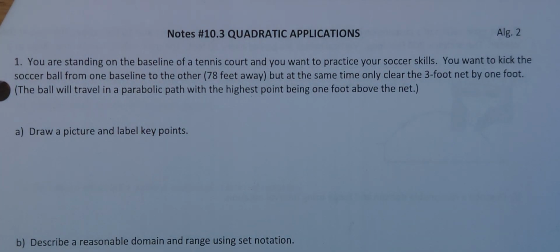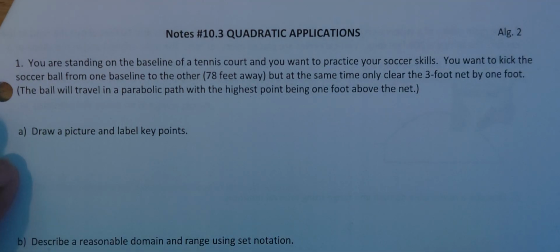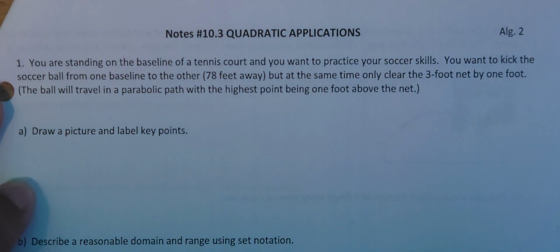And in this video lesson, you will learn how to apply quadratic equations to real-world situations. Okay, so let's start with example number one. So for example number one, notice that we're just given words, and we need to make sense out of these words and apply quadratic equations to the problem.